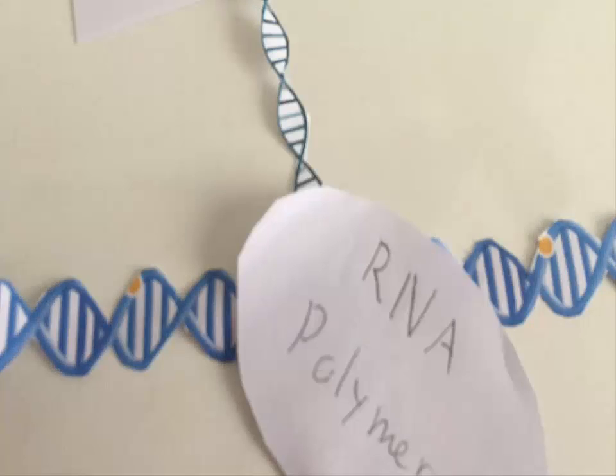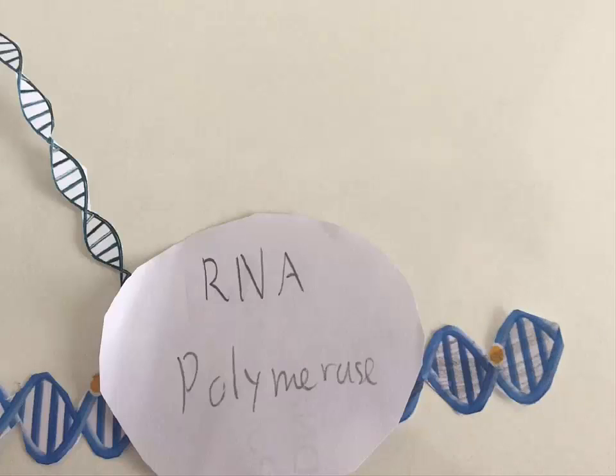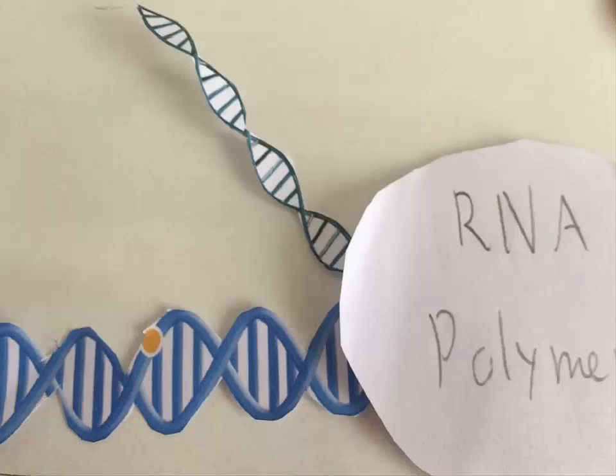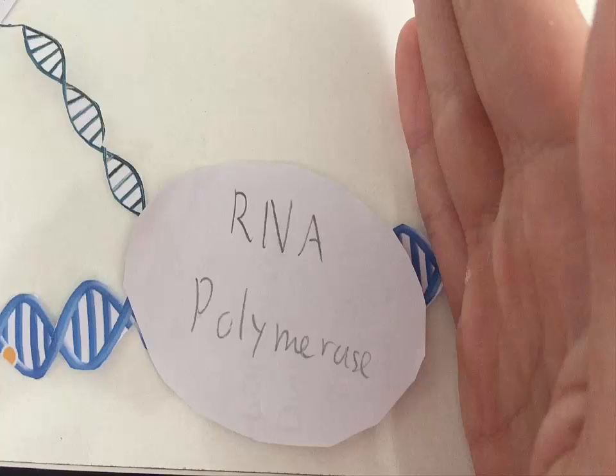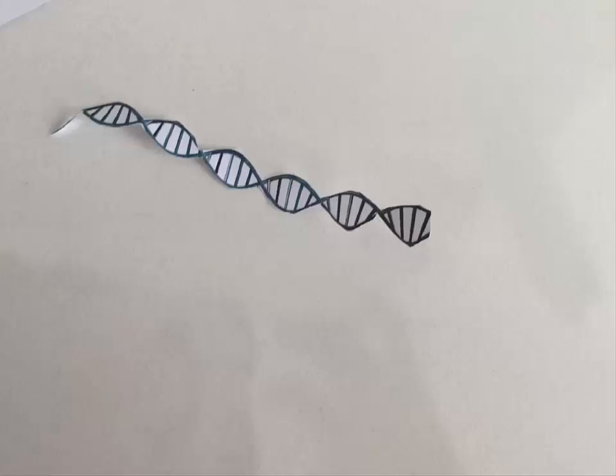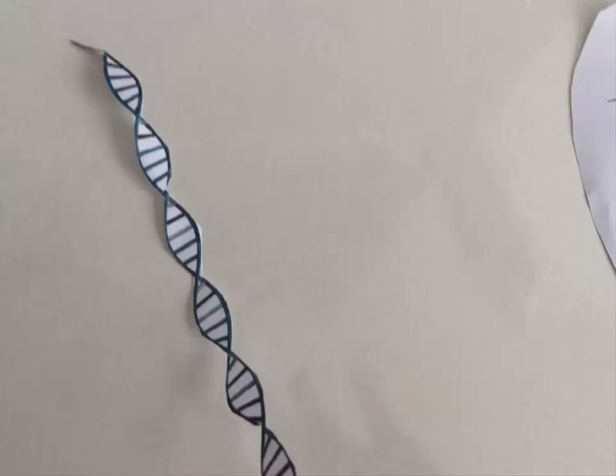Last but not least is the termination process. It is the process where RNA polymerase will keep transcribing until it gets a signal to stop. The process happens once the polymerase transcribes a sequence of DNA, also known as the terminator.